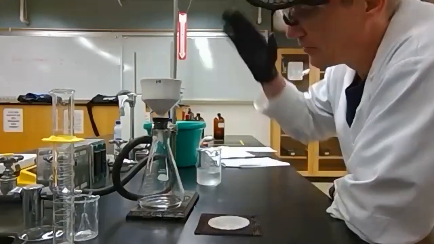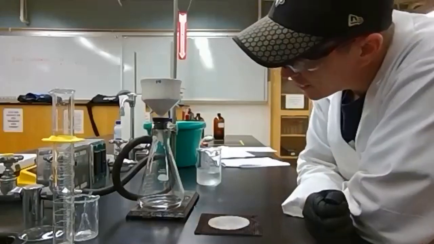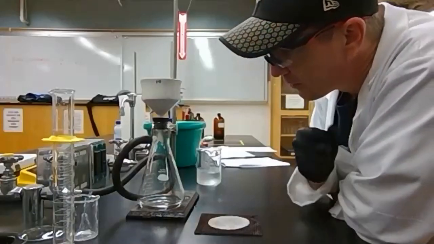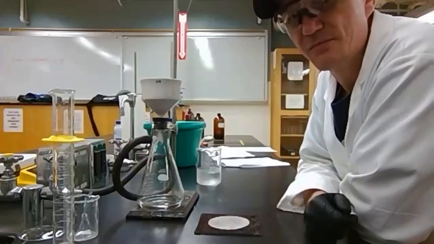We will let air pull through there and pull the rest of the liquid through. And then when we return, we will do recrystallization.